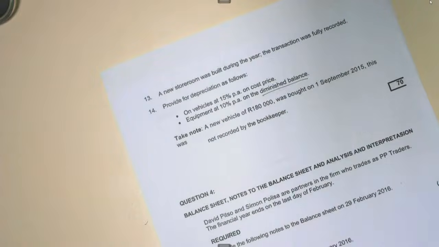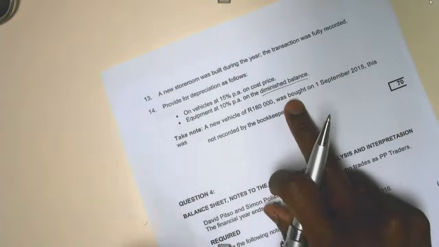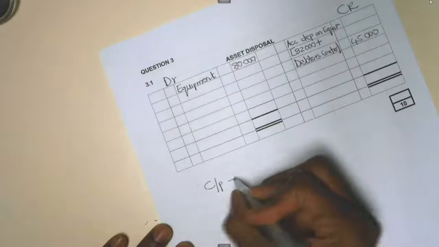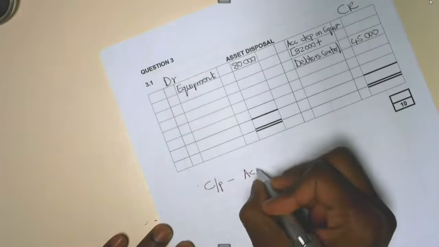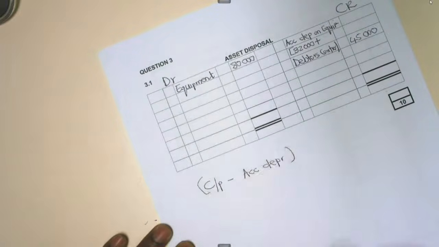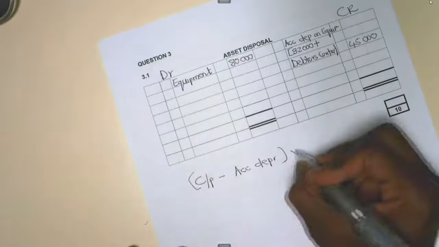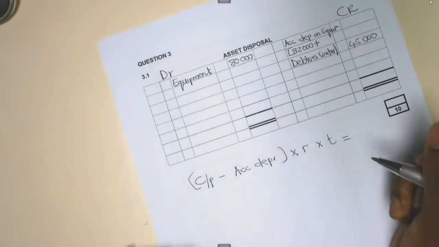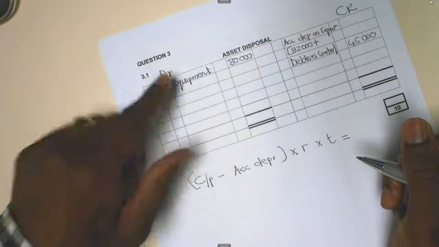So it's very, very important to know which method is the diminishing balance method. And if we still remember what the diminishing balance method is, it means you need to take your cost price, then subtract your accumulated depreciation on that particular asset, then only you can times it by the rate, times it by the time you used that particular asset, like the equipment, in this financial year.